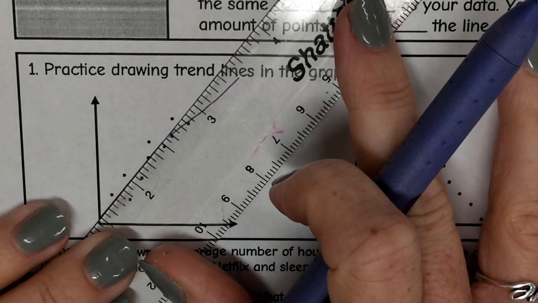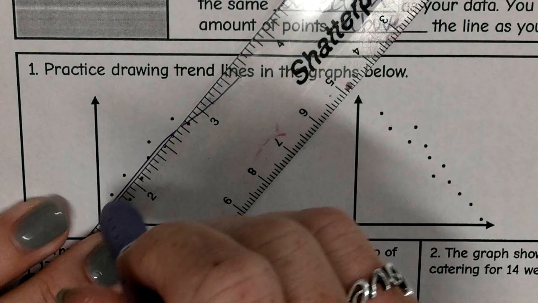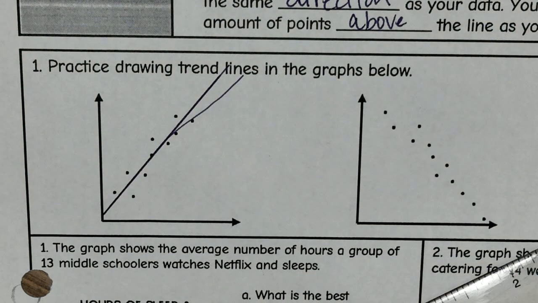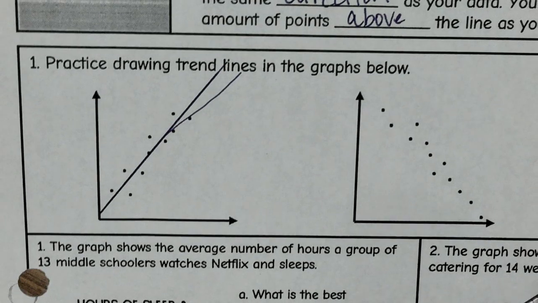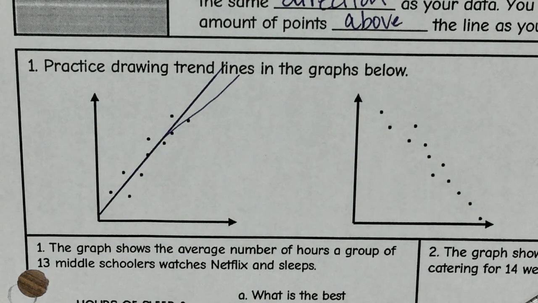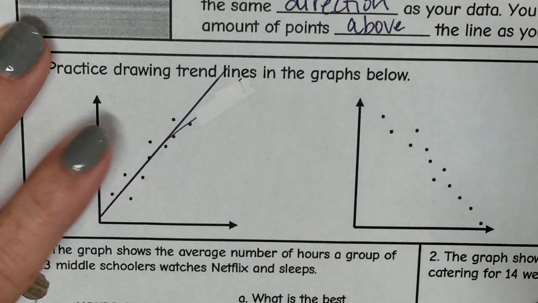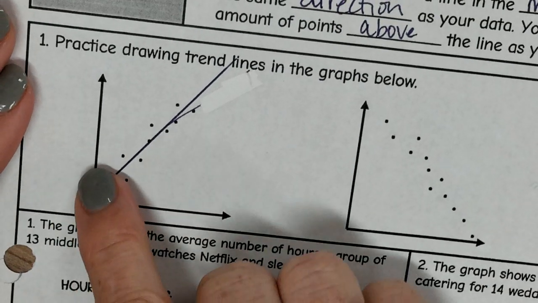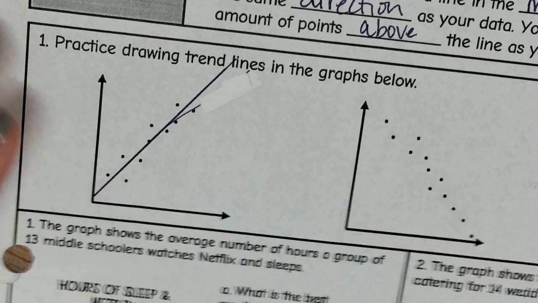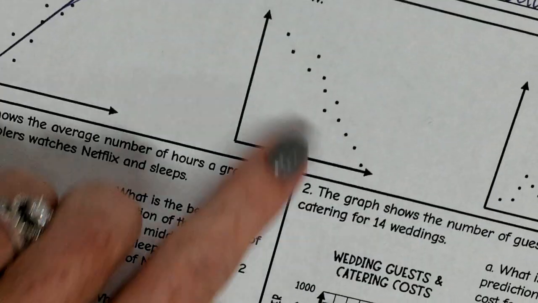Oh, I did not mean for that to go crooked. And if I was doing this, I would probably want to use a pencil where if the line doesn't look good, I can erase and start over. Do I have just as many dots above as below? Yes. All right, let's try this one.